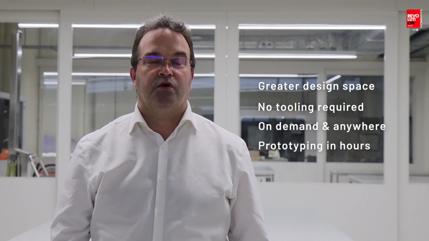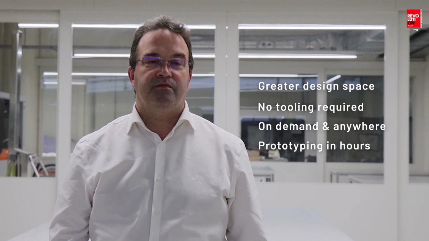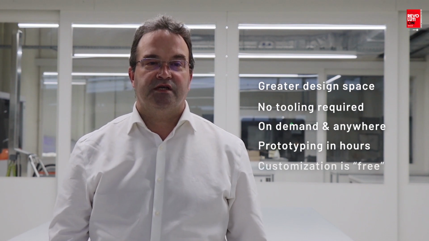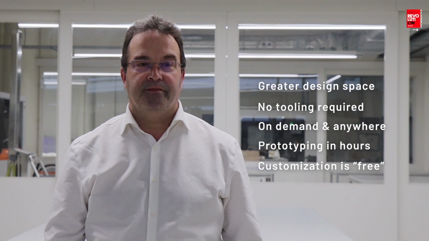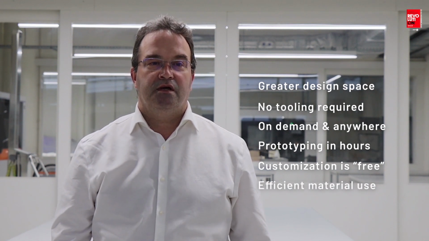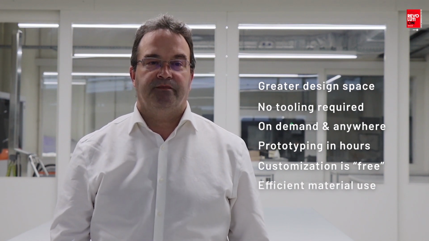Additive manufacturing technologies have a lot of benefits. One of them is greater design space, and we don't need tooling to make the prototypes. On-demand means making anywhere. We can make prototypes in hours, not in months. The customization is almost free, and we can use the material efficiently.